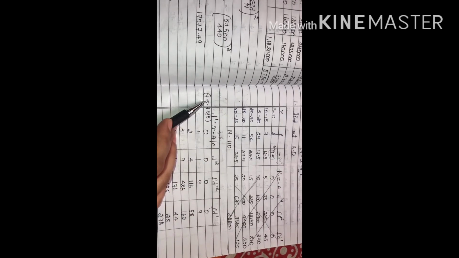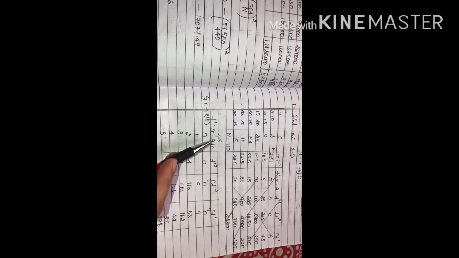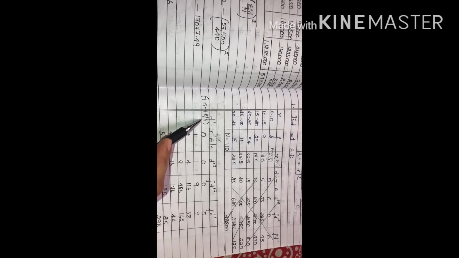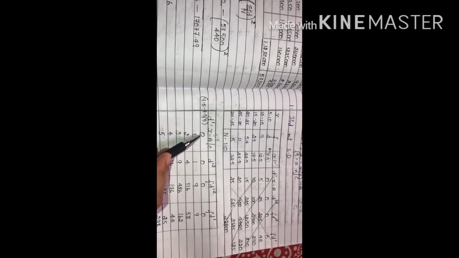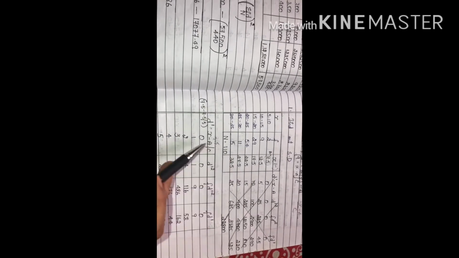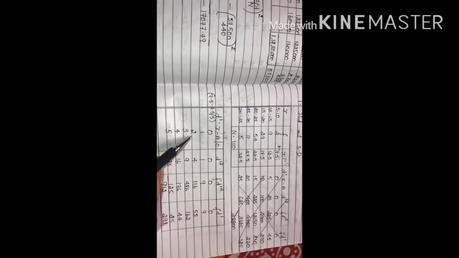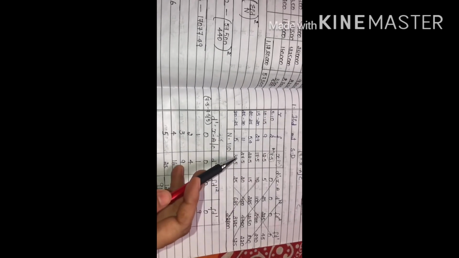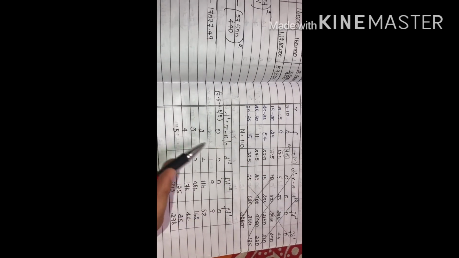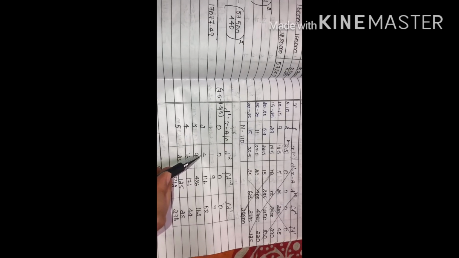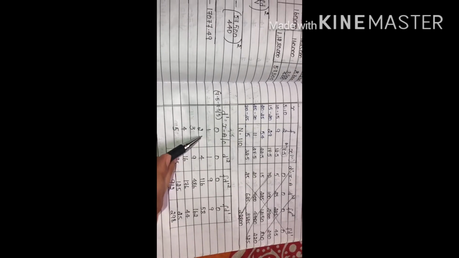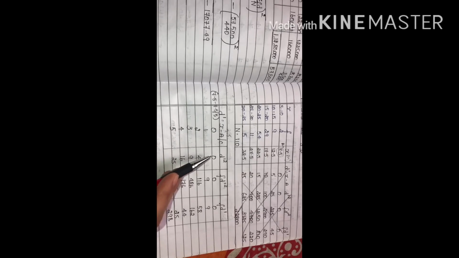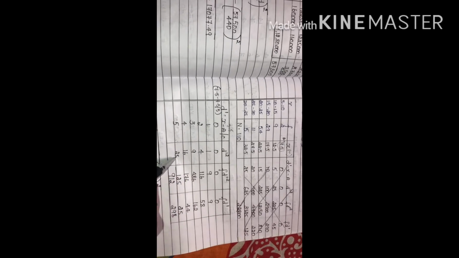So 7.5 minus 7.5 divided by 5, I get 0. The next is 12.5 minus 7.5 divided by 5, I'm getting 1. Similarly, you have to do the calculations for all the steps of this column. You're getting d dash. The next column is d dash square, just the square of these values.